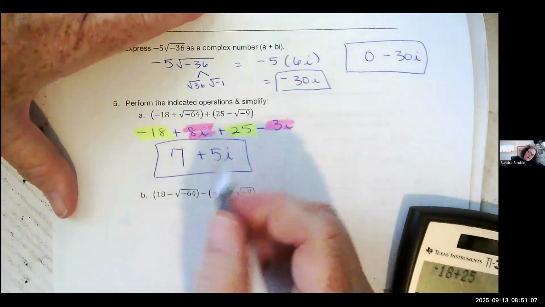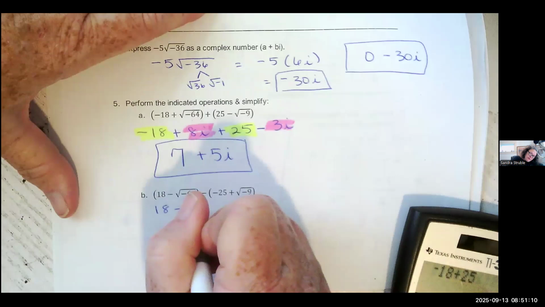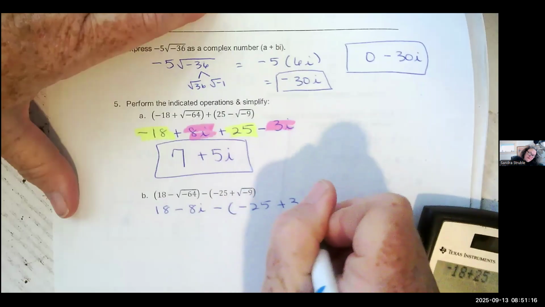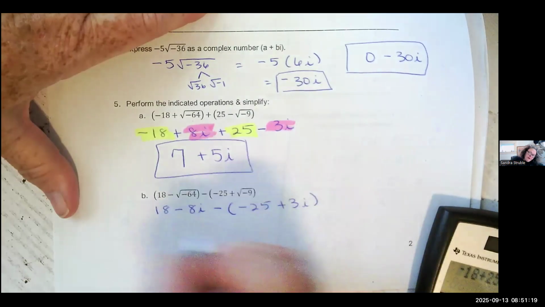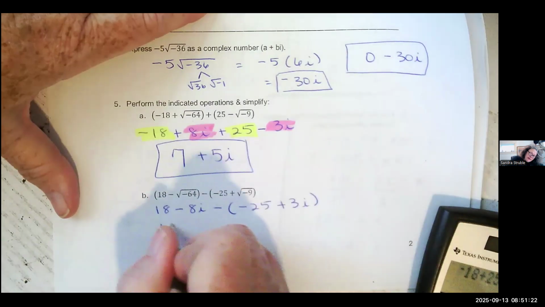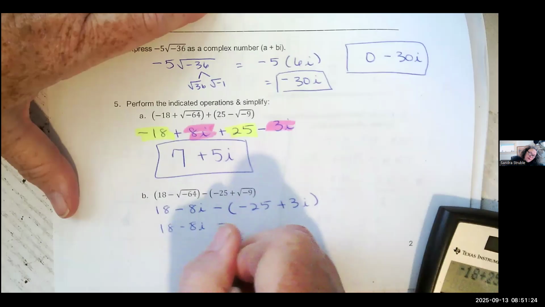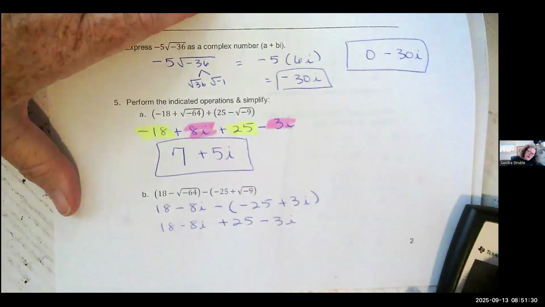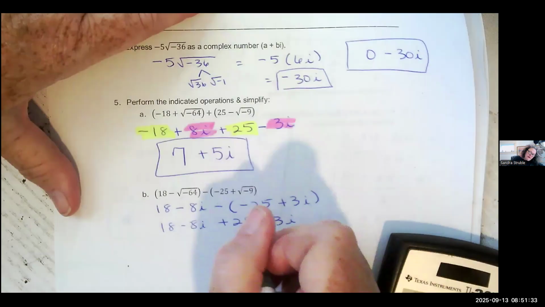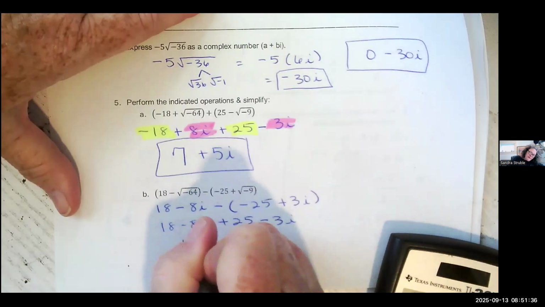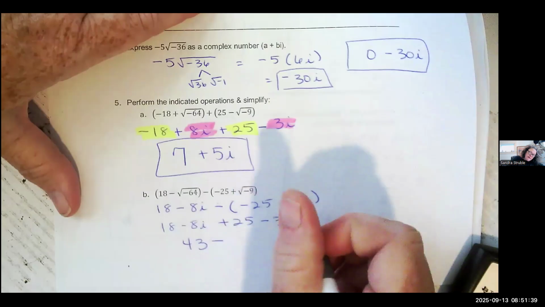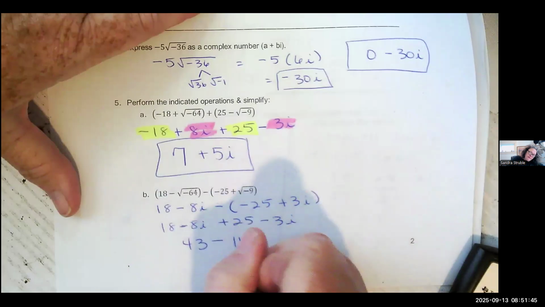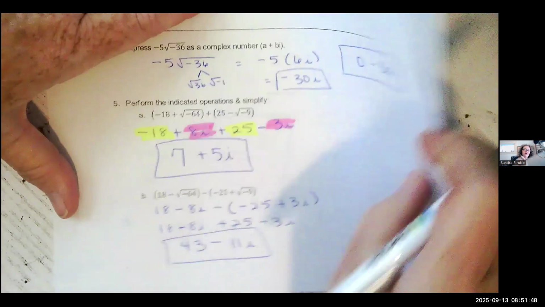The next one, I'm going to go ahead and change these to 8i minus, leave parentheses, -25 plus 3i. All right. I'm going to distribute my negative. So 18 minus 8i plus 25 minus 3i. So combining the 18 and the 25, that's going to give us 43 minus, sorry, we have to subtract this. So 8, 9, 10, 11. So 11i. There we go. And it's in A plus BI format.